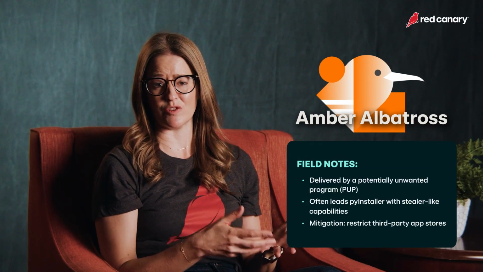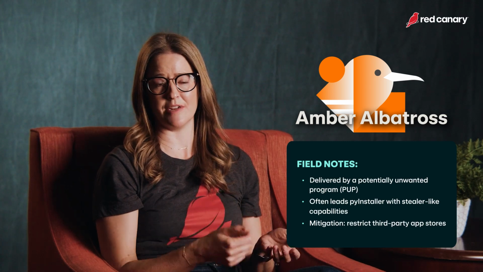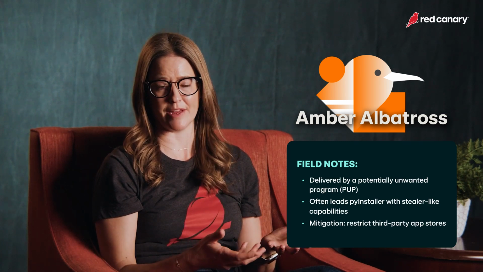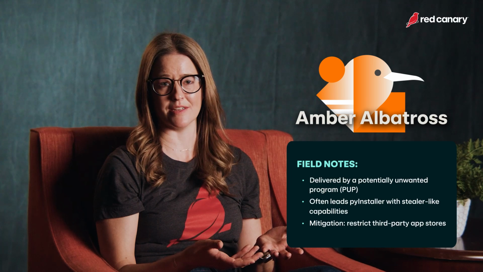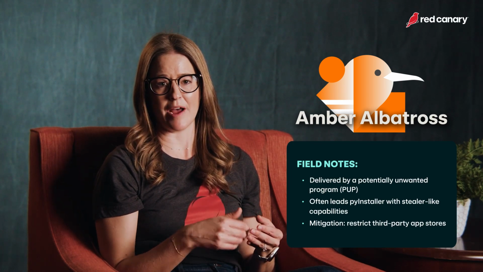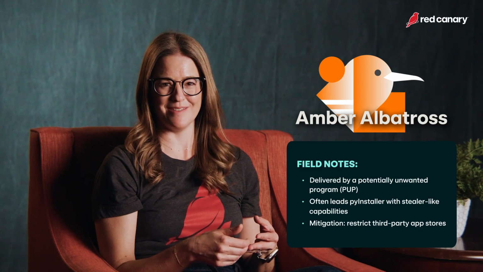Amber Albatross is an activity cluster that we track that is usually delivered via a potentially unwanted program, or PUP, like PC App Store or Let's Compress. This activity cluster eventually leads to a PyInstaller, or more obfuscated Py installer, with stealer-like capabilities. Amber Albatross is heavily obfuscated, so we don't actually know what it eventually leads to, but it does initially perform reconnaissance. It's really similar to what we see with other stealers.